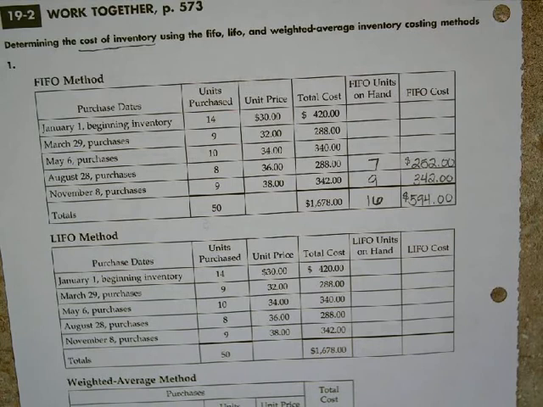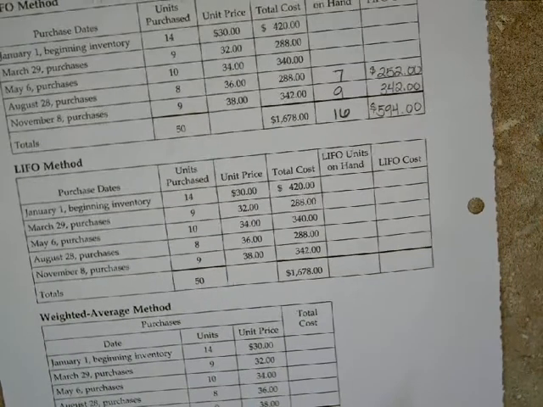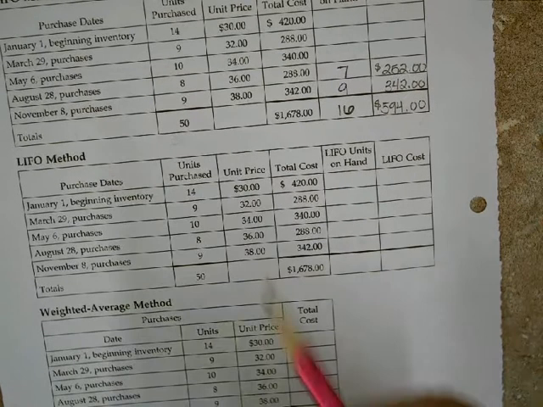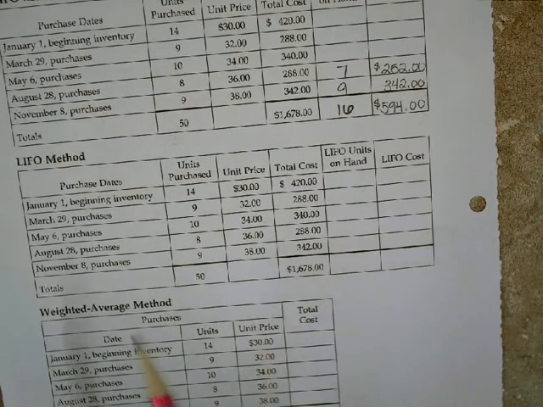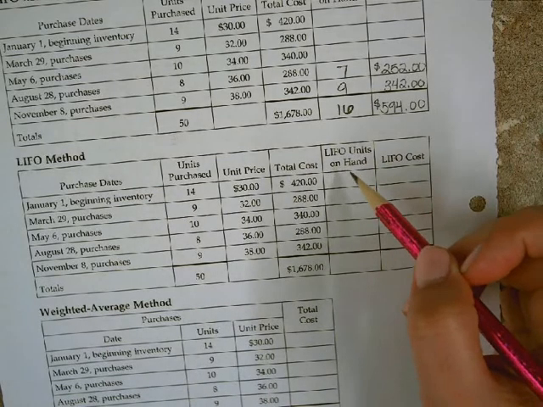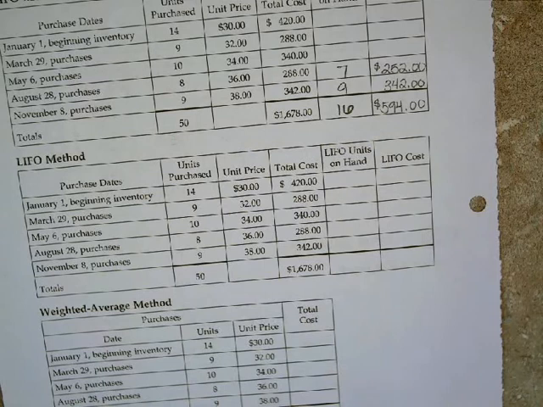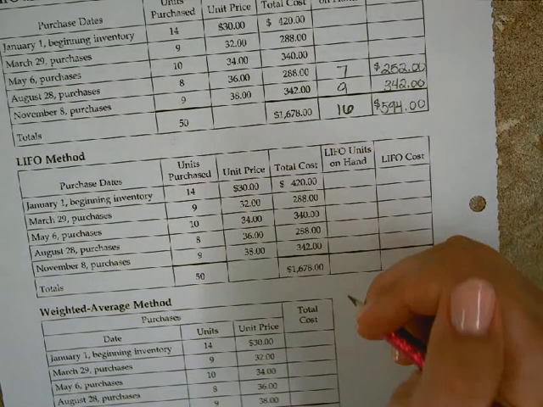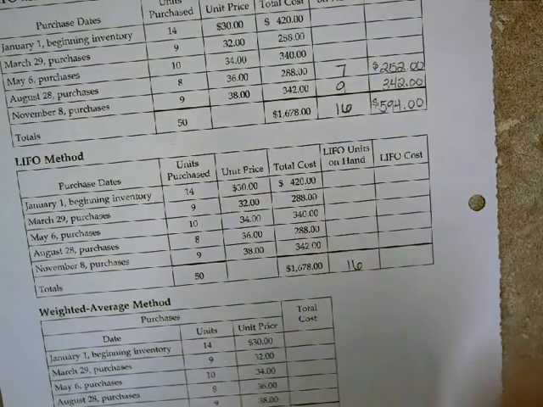Okay, LIFO is going to be the exact opposite then. Okay, LIFO is last in, first out. So meaning these down here at the bottom, the last things that we bought are the first things to leave. Okay, so that means that our inventory that we have left over is going to come from the top this time. We have 16 again. If you notice, this is the exact same numbers. It's just we're using a different method this time.